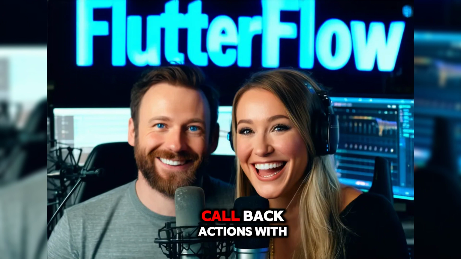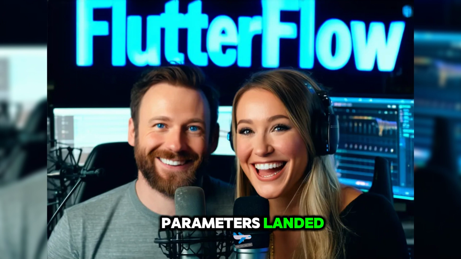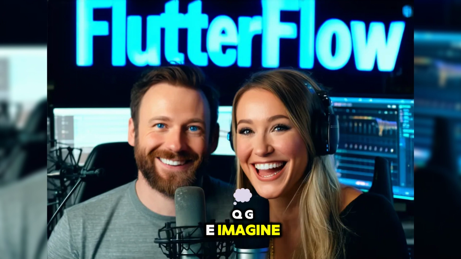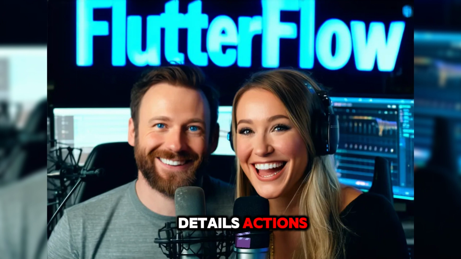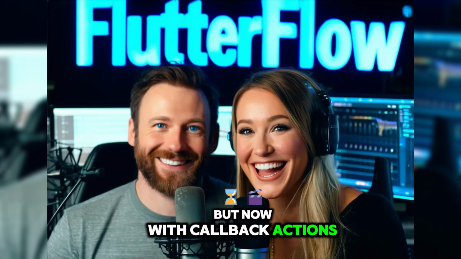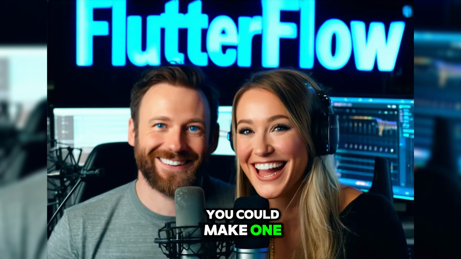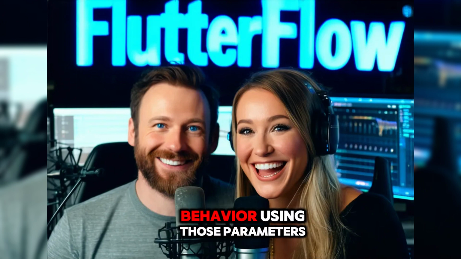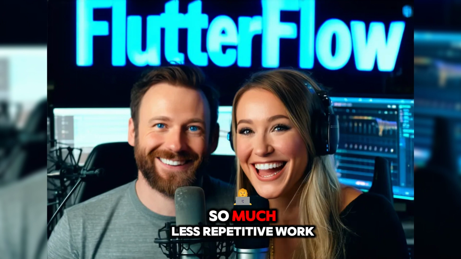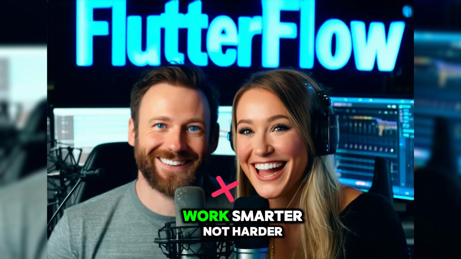Now, February, things got really interesting. Callback actions with parameters landed. And that was a big deal for component reusability. Huge. Imagine you're building an e-commerce app with product cards everywhere. Before, you might have needed separate components for add to cart versus view details actions. But now, with callback actions and parameters, you could make one super versatile product card component and just tweak its behavior using those parameters. So much less repetitive work. I love it. Work smarter, not harder.